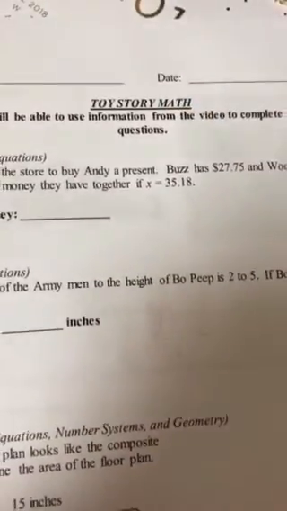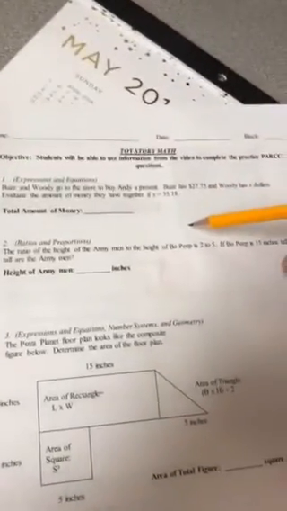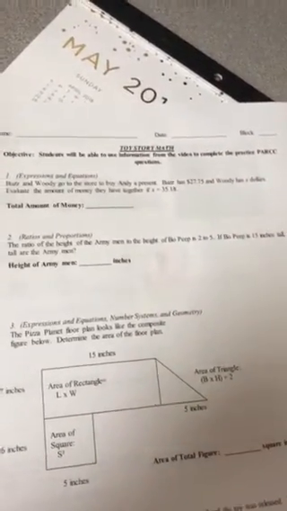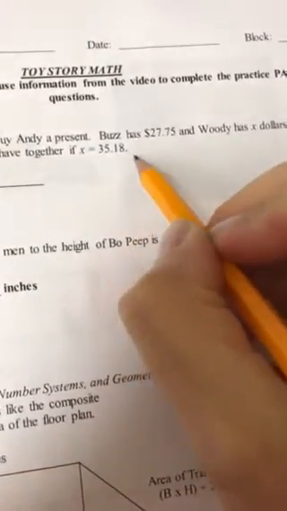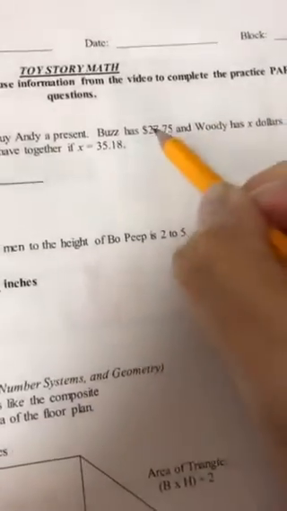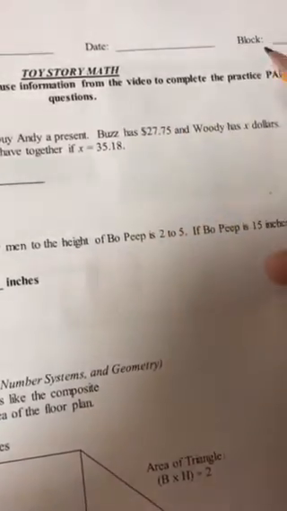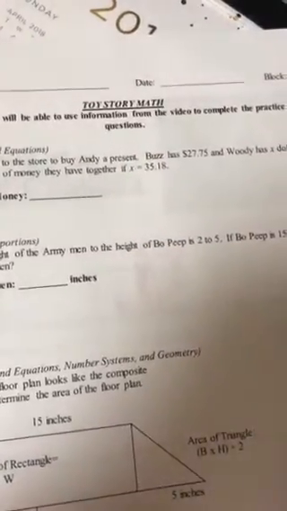Okay, so here's your help for Toy Story math for your corrections tonight. Problem 1 is talking about Buzz and Woody. They're going to buy Andy a present. It says Buzz has $27.75 and Woody has X. If X is $35.18, how much do they have all together? Which means you need to add these two together, line up your decimals. That's your answer for number 1.